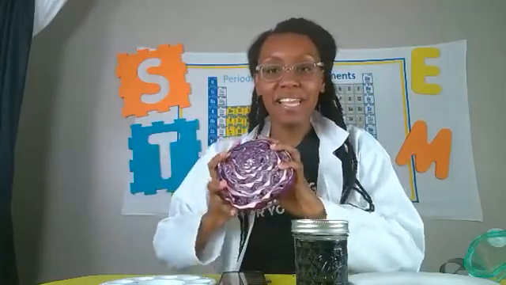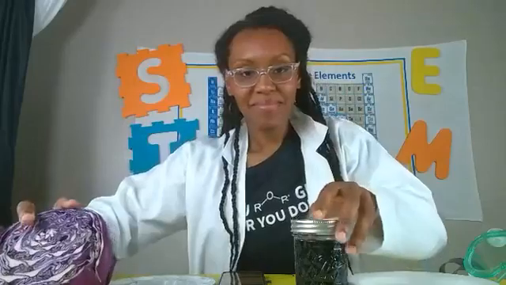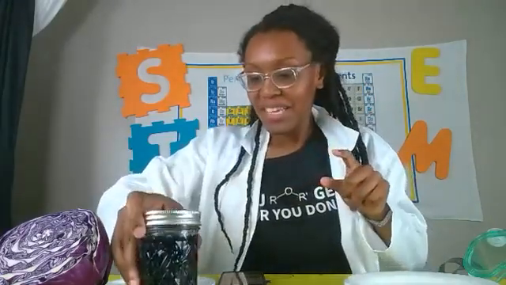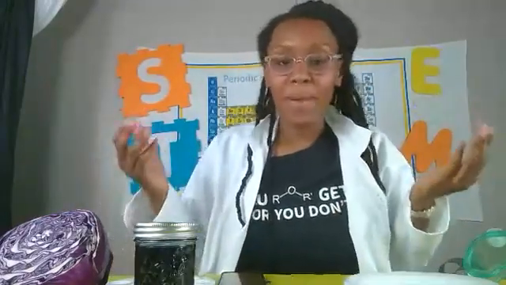Now, once I did that, I filtered it out and I have my red cabbage juice. Now, this is going to be my pH indicator. And what's going to happen is it's going to change colors based on the acidic levels. Now, because water is a solvent in my red cabbage juice, it is actually going to not be red or purple, but blue.